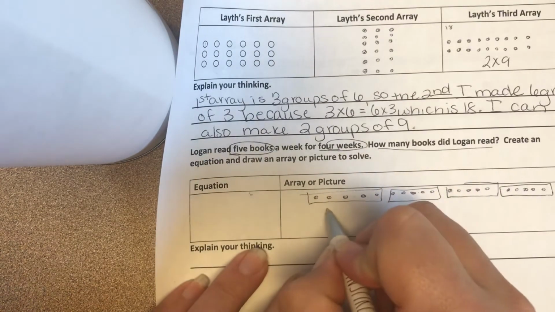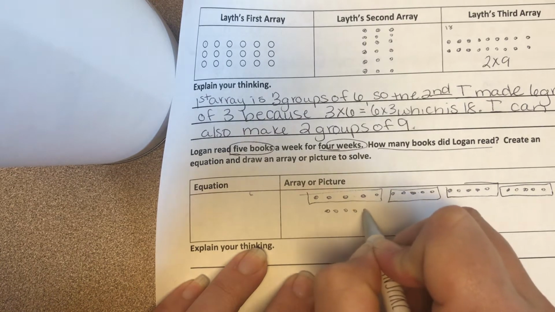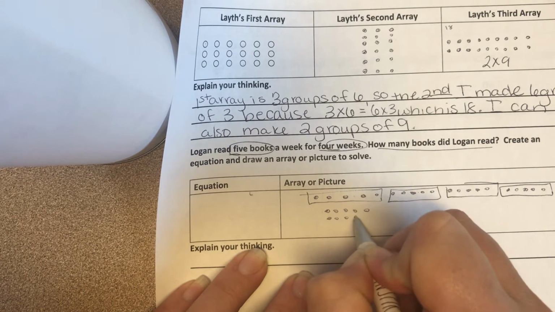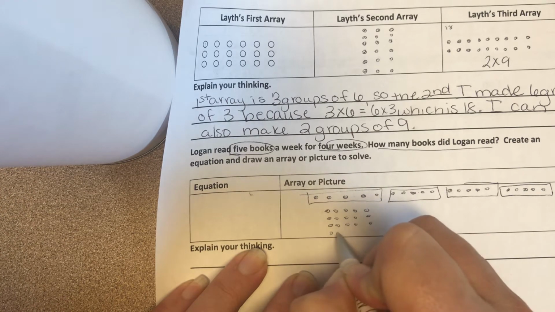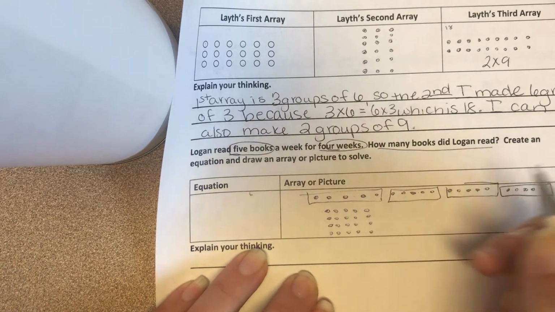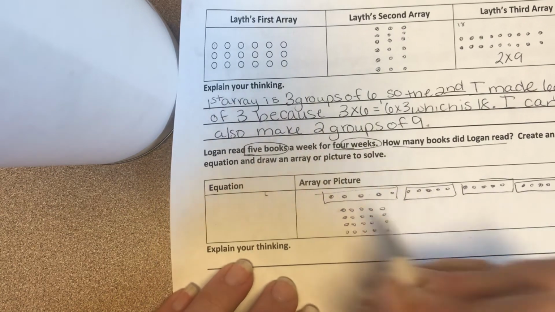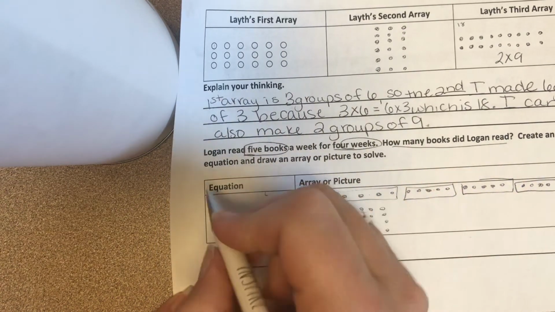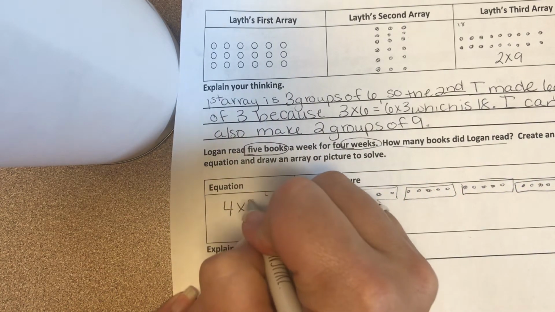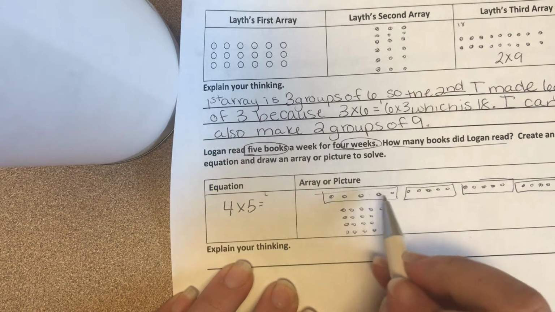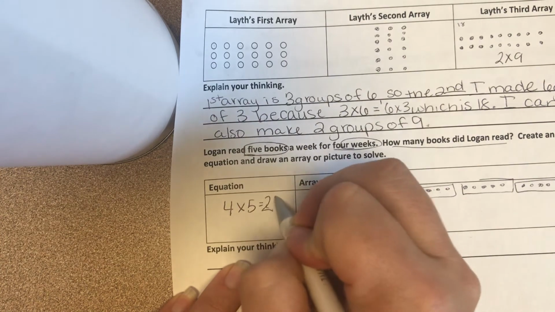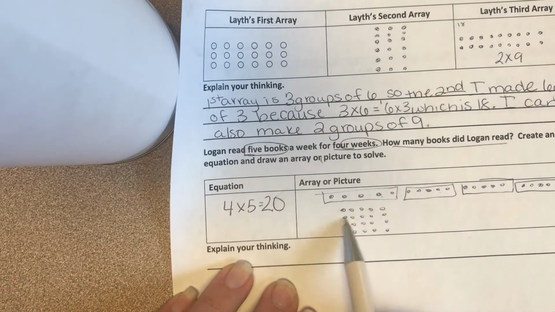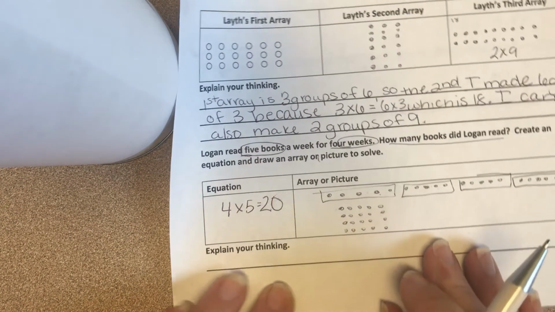Okay. I also could have done it like this. 1, 2, 3, 4, 5. So I did an array. So 5 books in 4 groups. So 4 times 5 equals 5, 10, 15, 20.